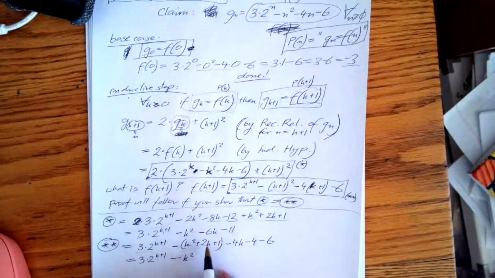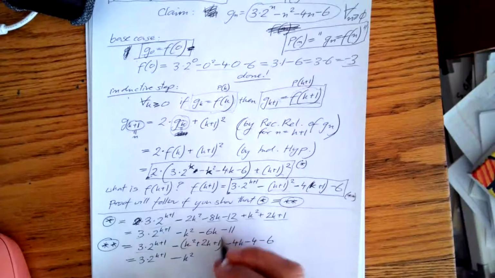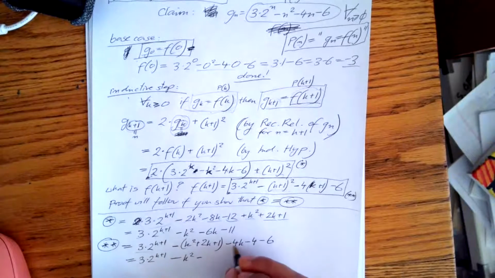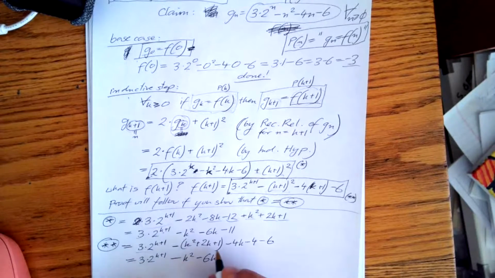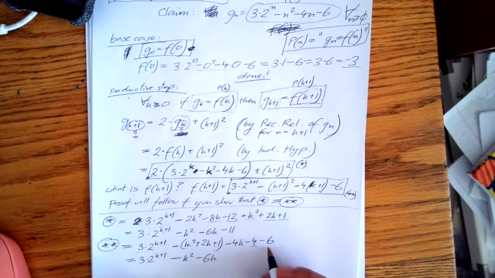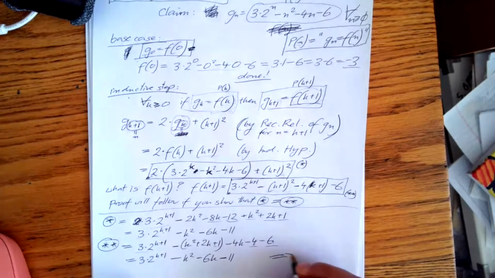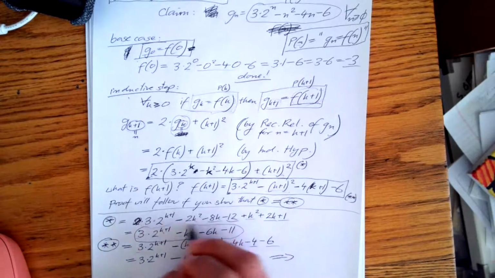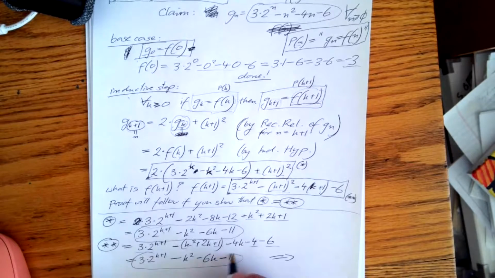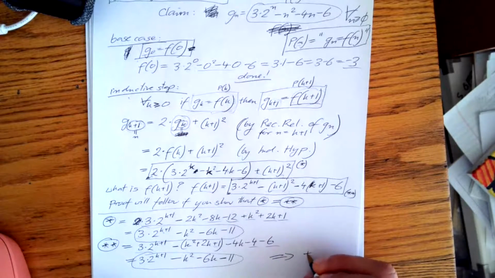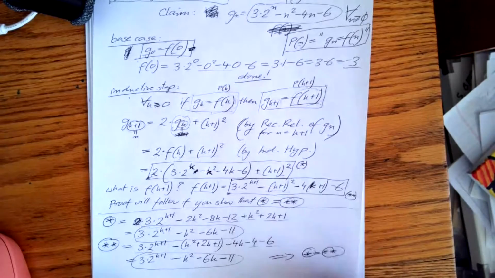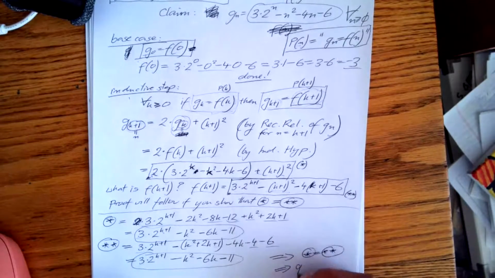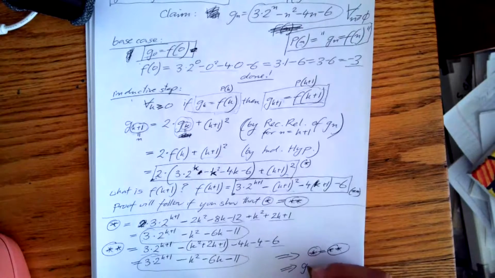Minus k squared, minus 2k, minus 6k, so that's minus 6k, minus 1, minus 4, minus 6, so it's minus 11. So indeed, this is the same as this. So indeed, this shows that these two expressions are the same. So therefore, g(k+1) is indeed the same as f(k+1).